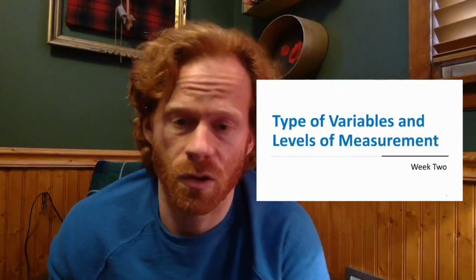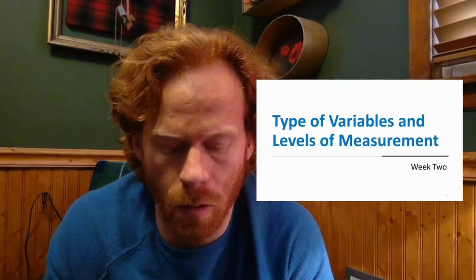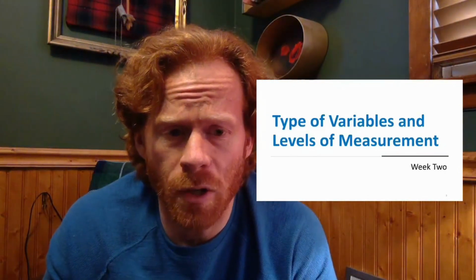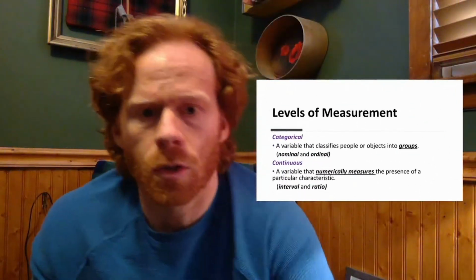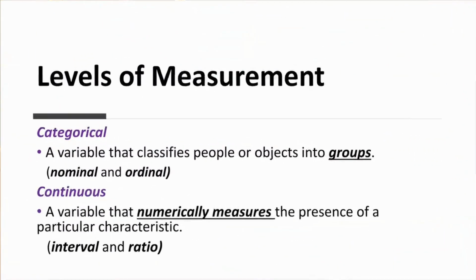So a good start. Again, we want to build upon all that material as we go. We're going to look at types of variables and levels of measurement this week. We have two basic groups of levels of measurement, four total: categorical and continuous. Within the categorical group is nominal and ordinal, and then within continuous is interval and ratio.